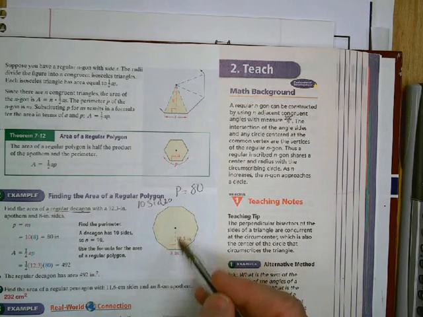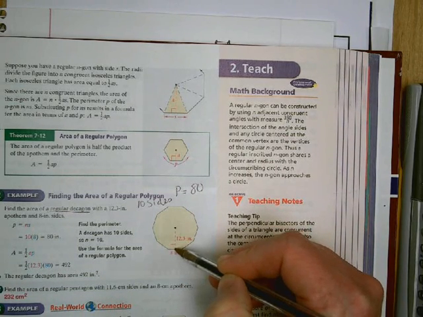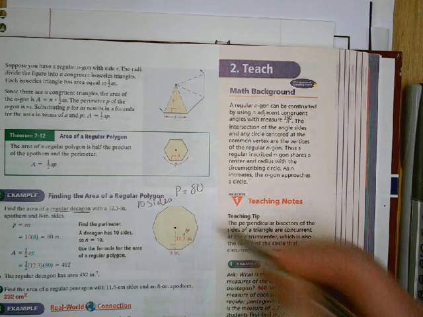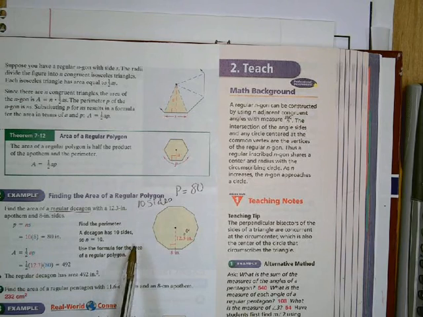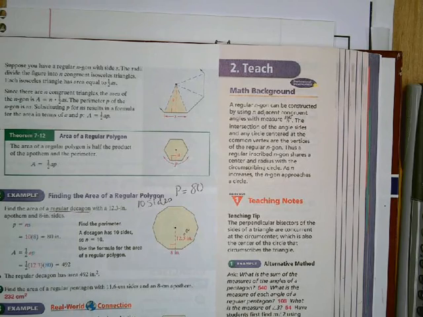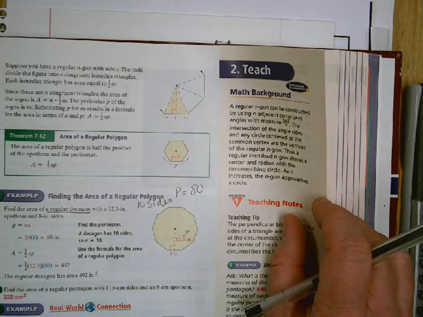Do they tell that to me? The apothem goes from the center to the side and it's perpendicular, so it's right there. So for my formula, I need 1/2 the apothem, which is 12.3, times the perimeter, which is 80. And when you multiply those, you should get 492. Did you get that? Okay.